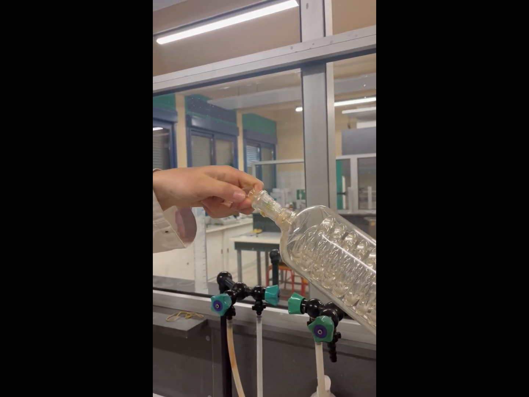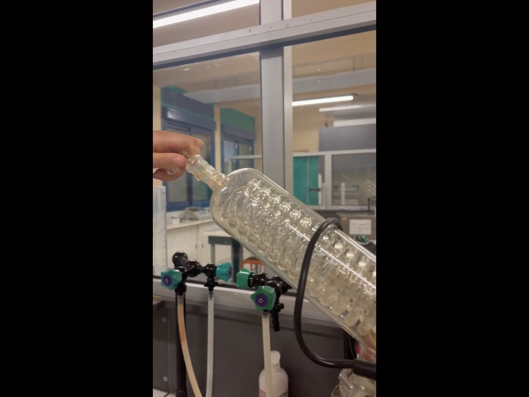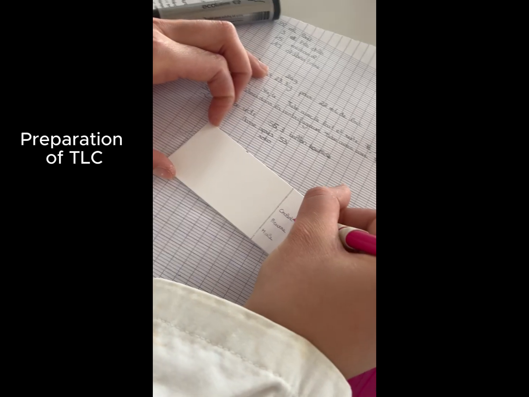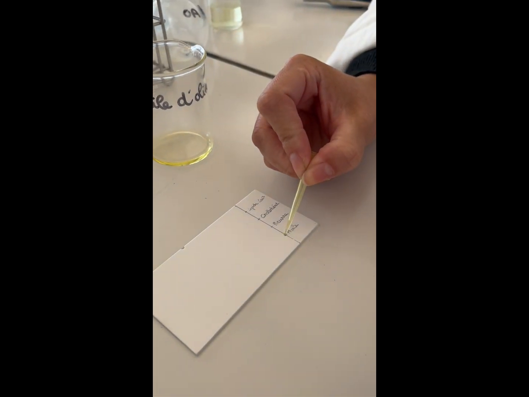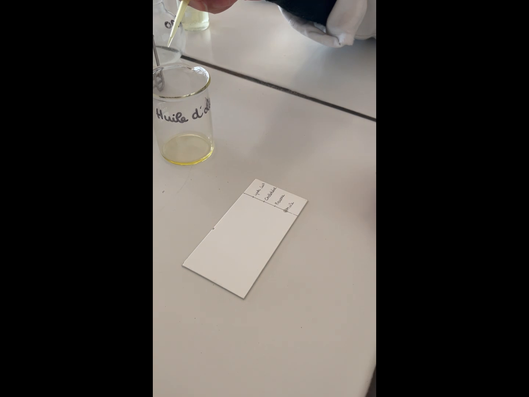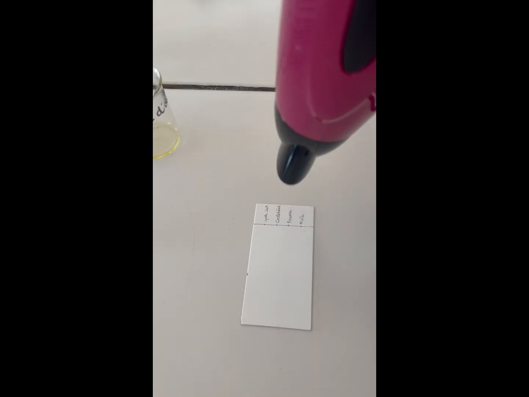Now we are going to do a thin layer chromatography. We retrieve the dried silica plate and mark it with the names of our samples. A small drop of each sample is applied to the plate. The spots are dried using a hair dryer. Each sample is applied twice for consistency.